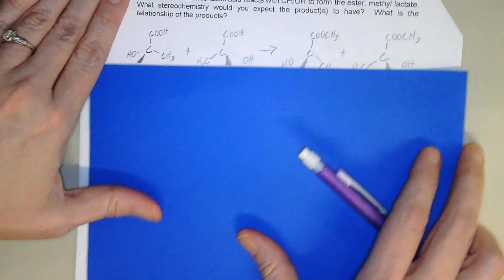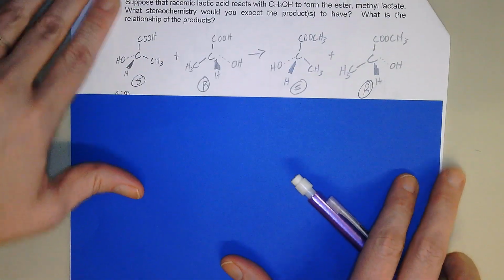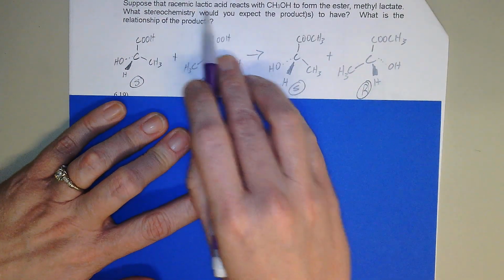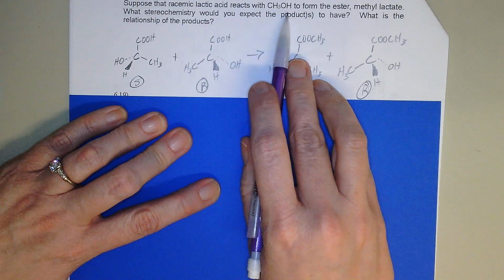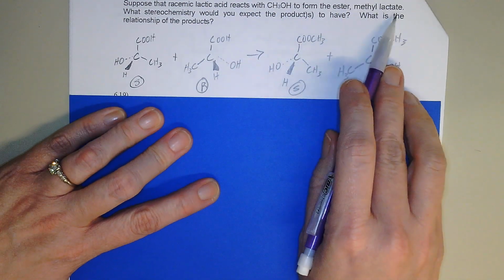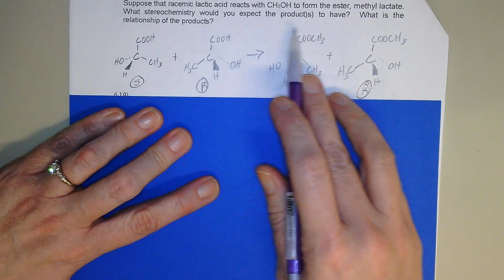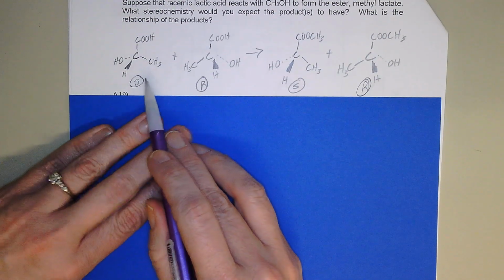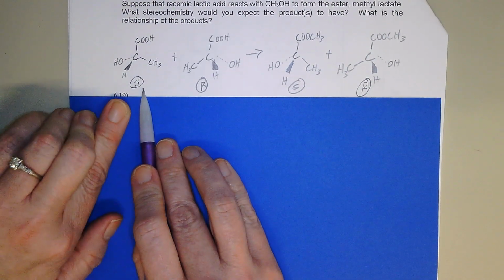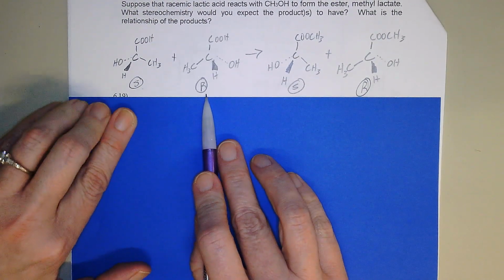Okay, moving on. So you have an example. Let me get my blue paper again. There we go. So you have a little example. It says, suppose racemic lactic acid reacts with methanol to form an ester, methyl lactate. What stereochemistry would you expect the products to have? So here I've got my S lactic acid and my R lactic acid.